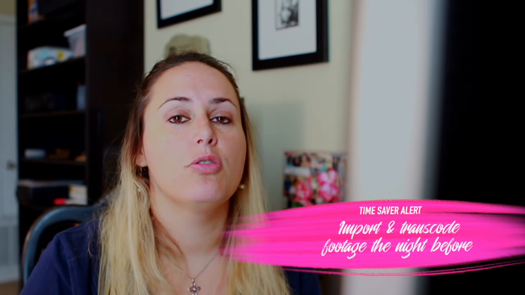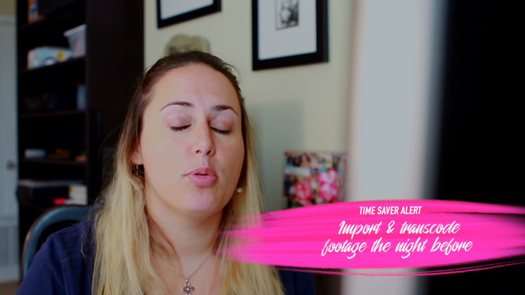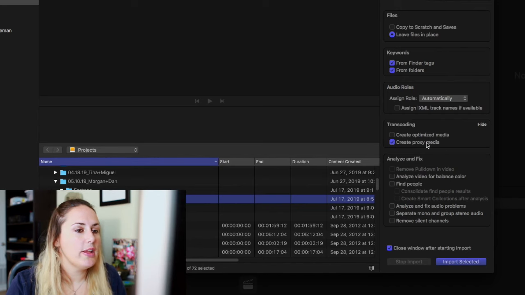So what I highly recommend is importing all your footage into whatever program you're using the night before so that you're not sitting around waiting for the proxy files to be created. So once we're ready, we're going to check create proxy media. Me personally, I leave all files in place, and then you're going to import selected.